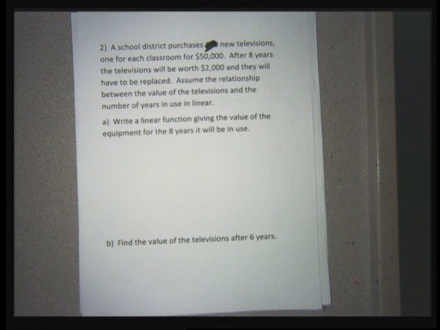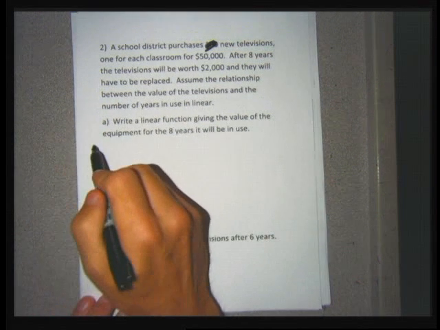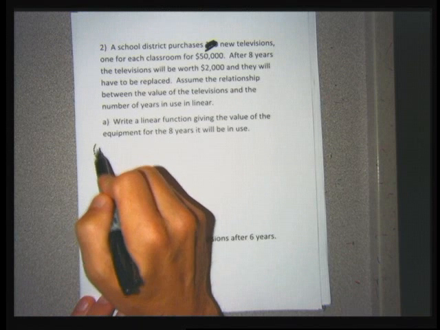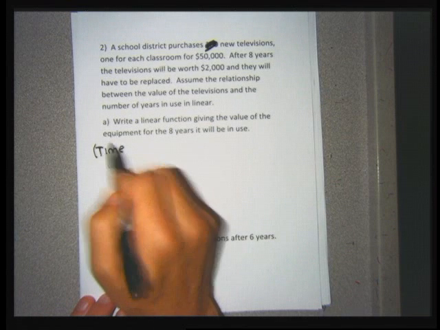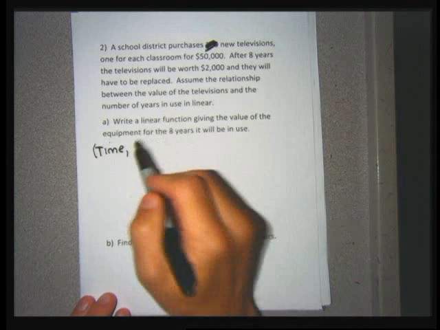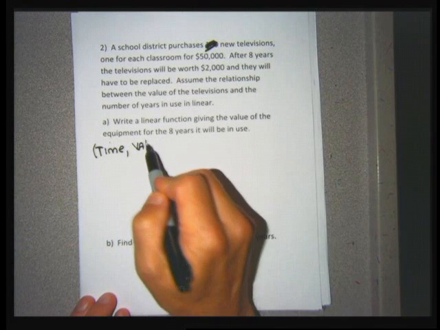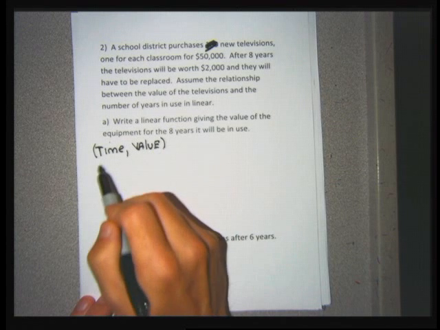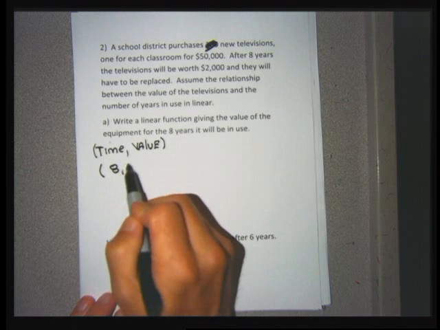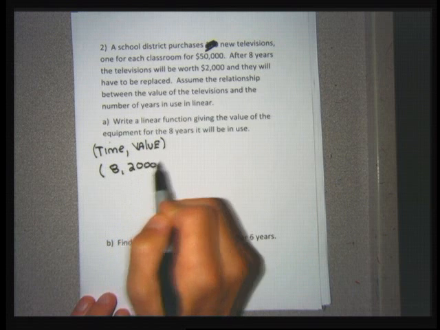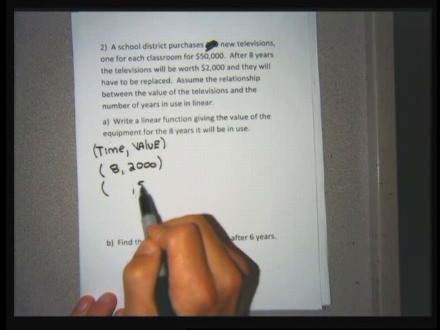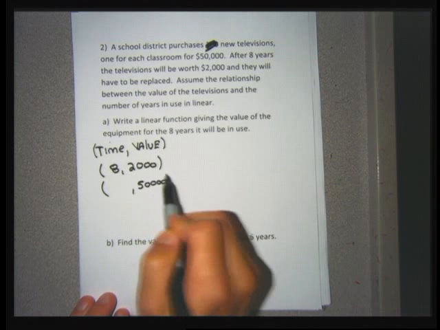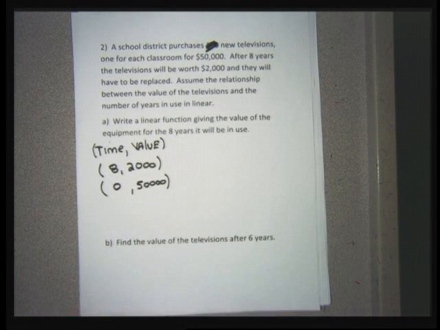What I need to do is come up with an equation of a line that maps the data, and to do this I'm going to come up with 2 points. My points are going to be in the form the time or the age of the television and their value. I know that after 8 years the TVs are going to be worth $2,000. And I know their initial value is $50,000, and for that time that's zero years old. So the points I need here are (8, 2,000) and (0, 50,000).